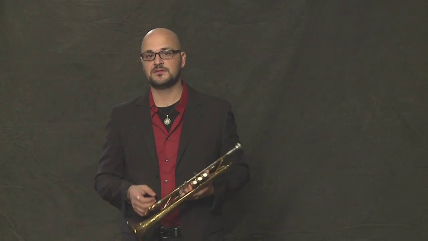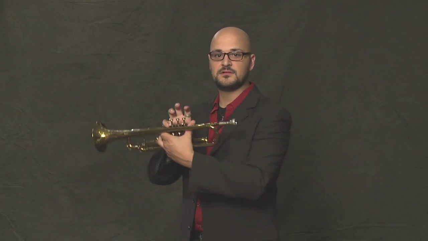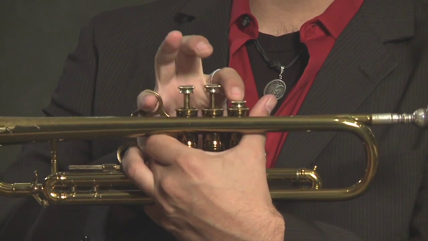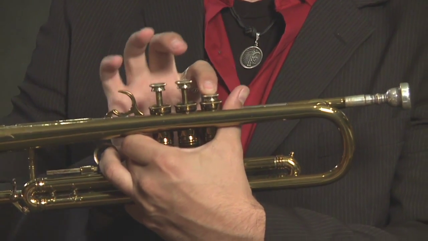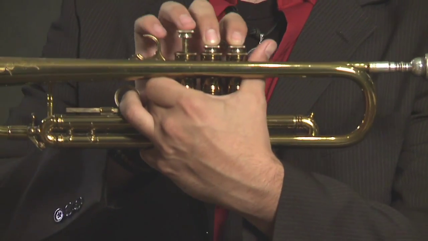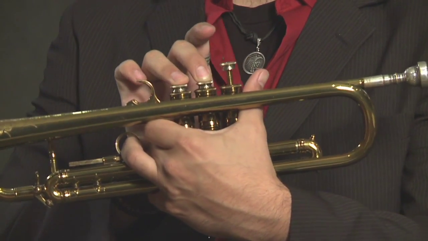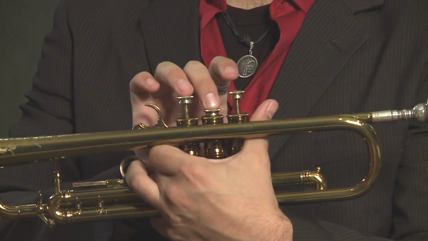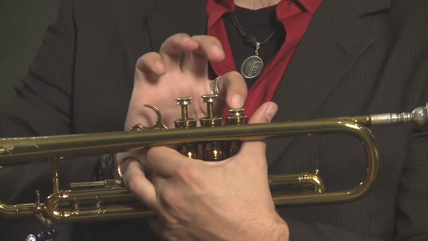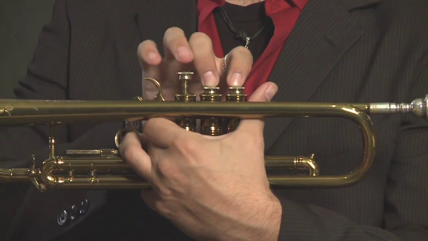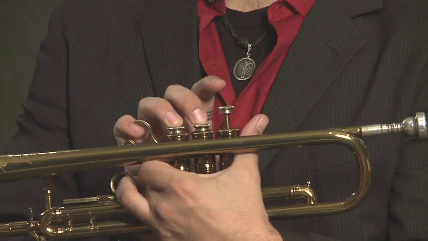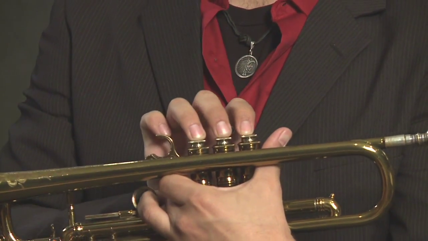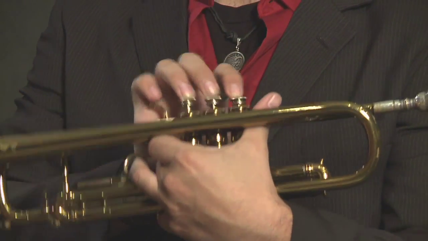Going down, you might think of them as flats since we're going down. So you go top C, down to B flat or A sharp, down to A, then down to A flat or G sharp, either way, down to G, F, which you already know, E, which you already know, down to E flat or D sharp, down to D, which you already know, down to D flat or C sharp, down to C.